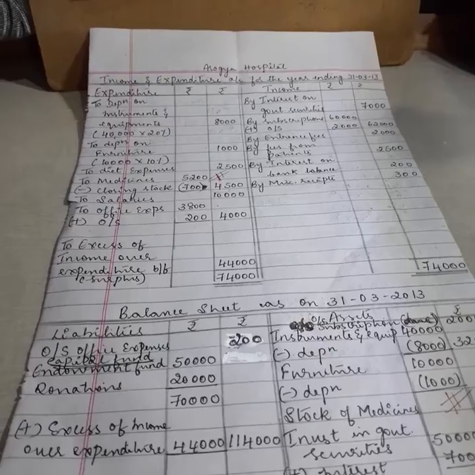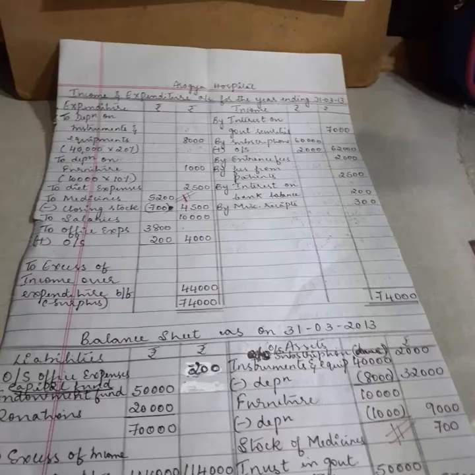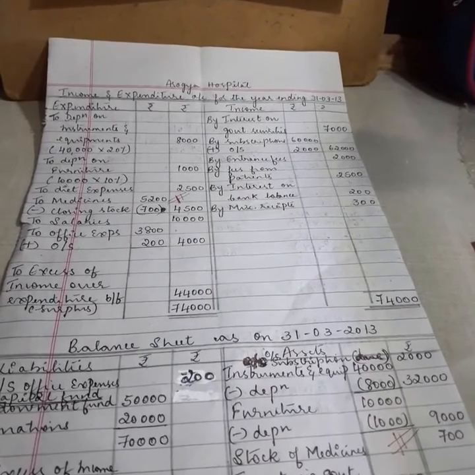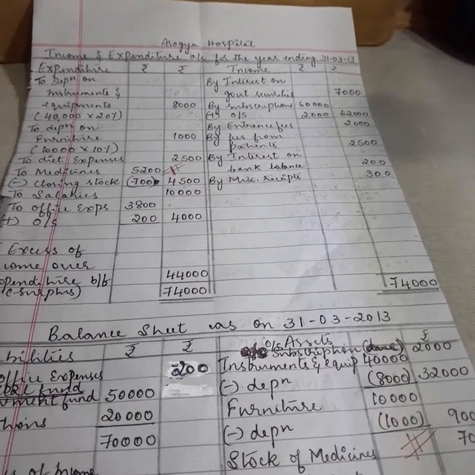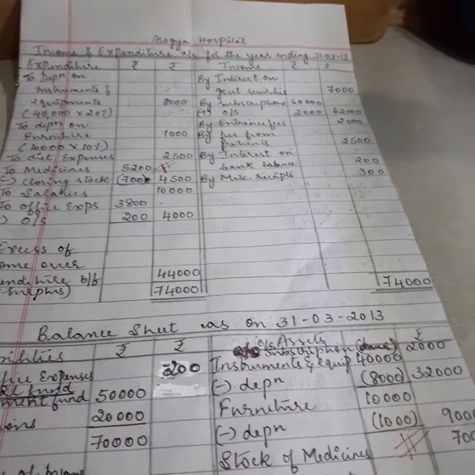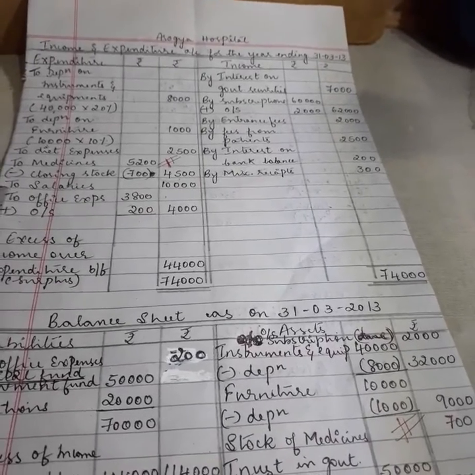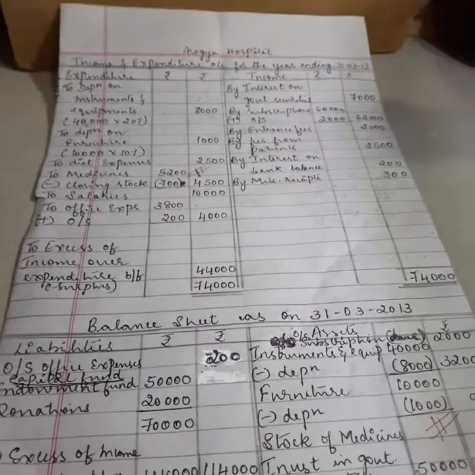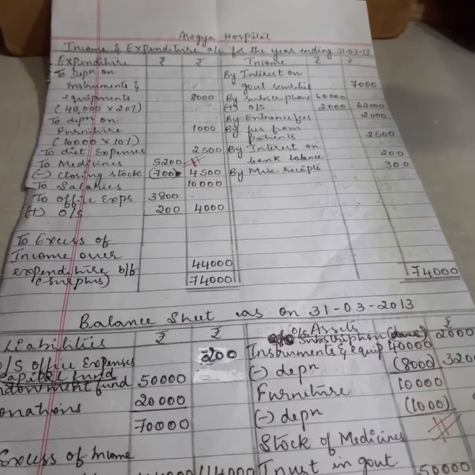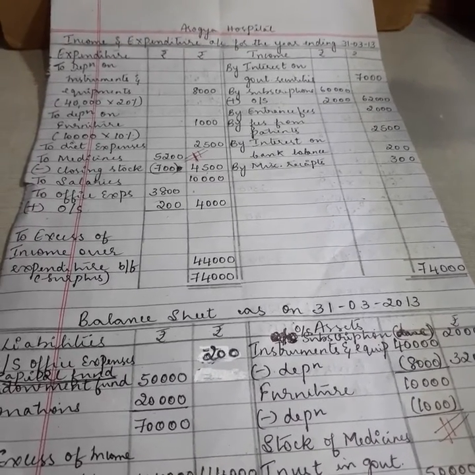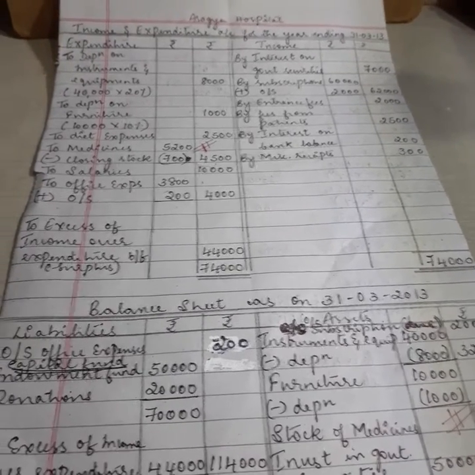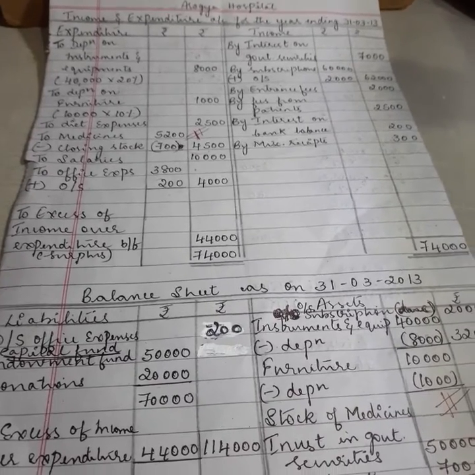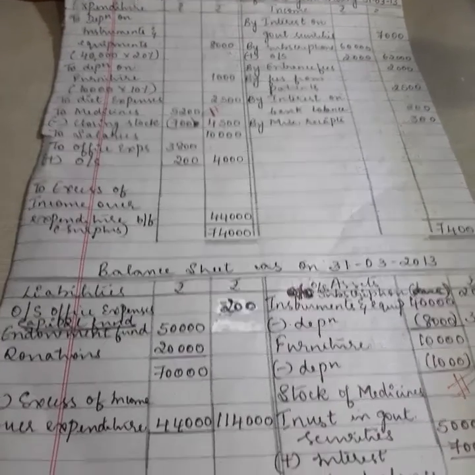This was quite an easy problem wherein first you have to identify which is a revenue item and which is a capital item. Revenue items you have to take under income and expenditure account, and in the income and expenditure account all the current year information you have to add. Previous year and the upcoming year you have to deduct. But in this problem, since this hospital is a newly commenced business, we will not have any information regarding the previous year, and they have not given any information regarding the next year also. So only current year information is given, that's why we have added it.